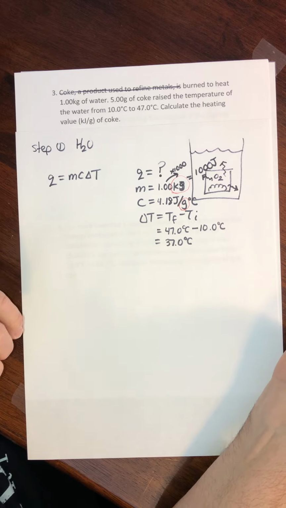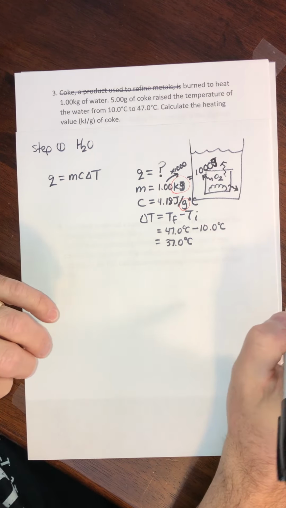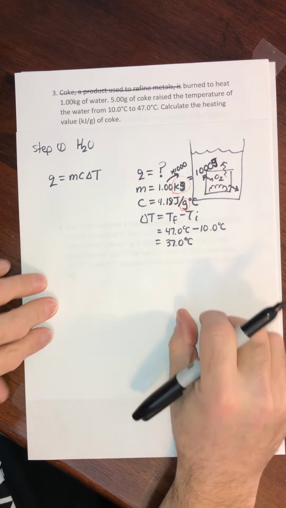Sorry, did it again. It's 1,000 grams. Just too many heats, got joules on the mind.